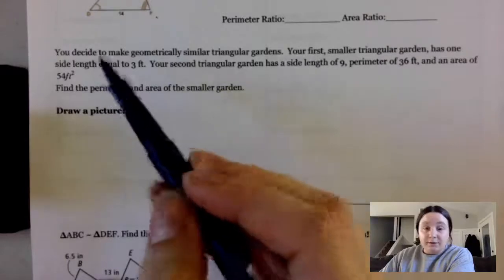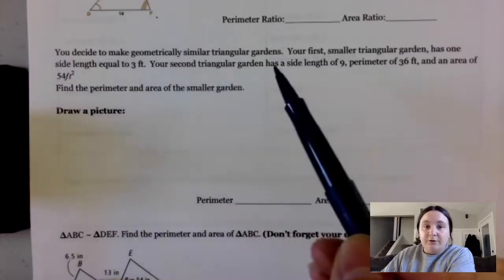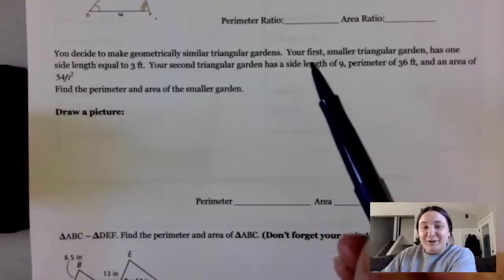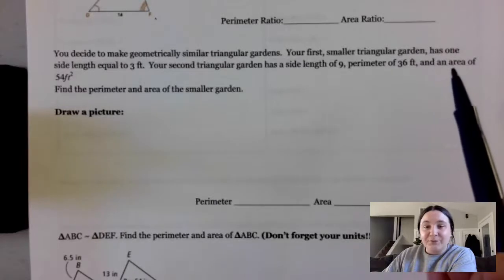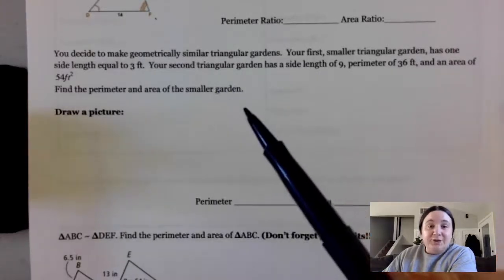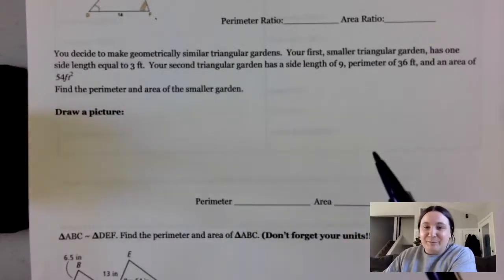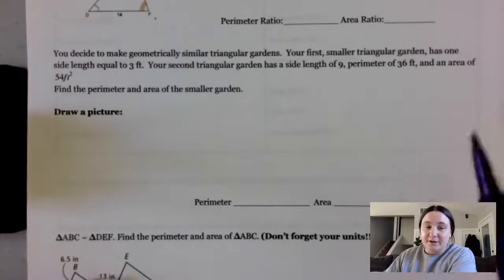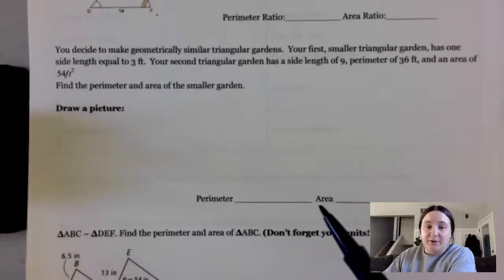You don't need to write this story down, but it says you decide to make two geometrically similar triangular gardens. Your first smaller triangular garden has one side length equal to 3 feet. Your second triangular garden has a side length of 9, a perimeter of 36 feet, and an area of 54 feet squared. Find the perimeter and area of the smaller garden.